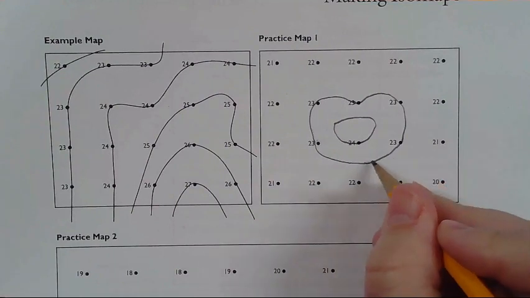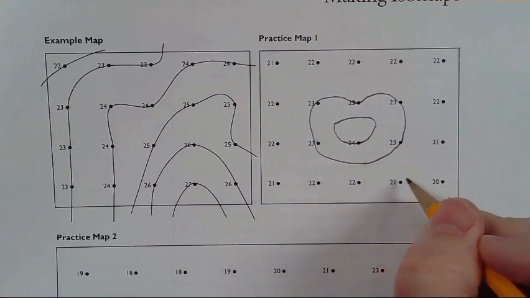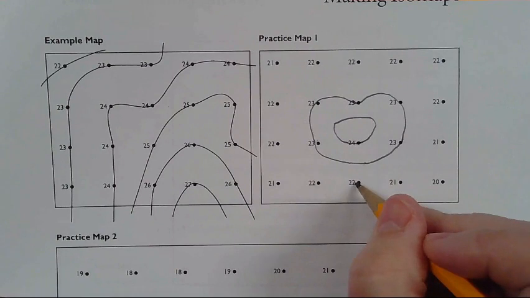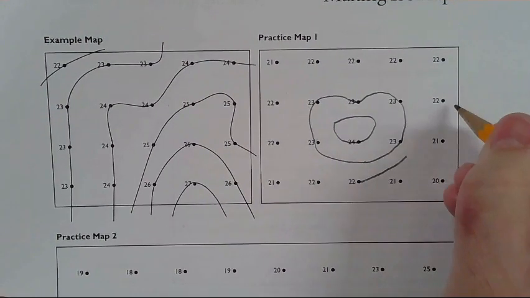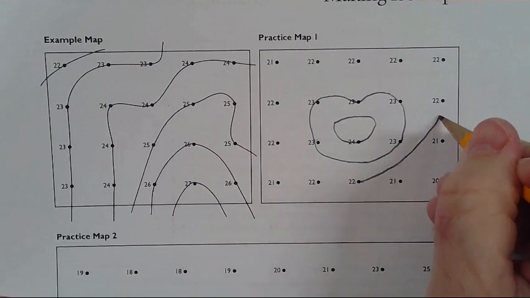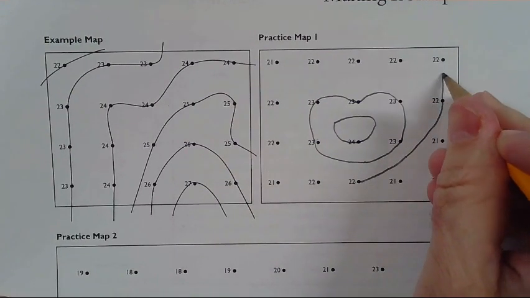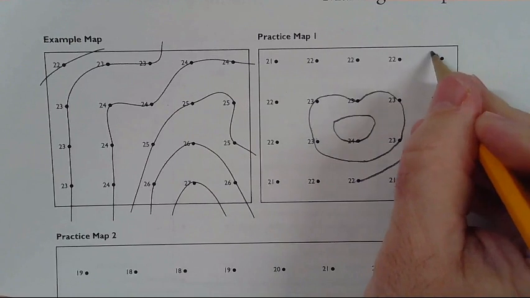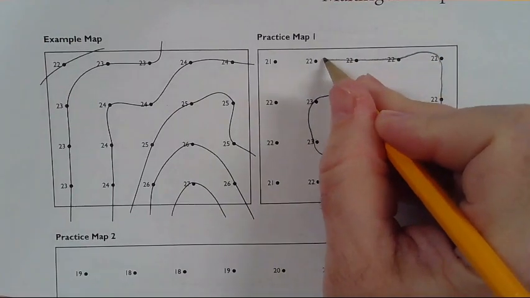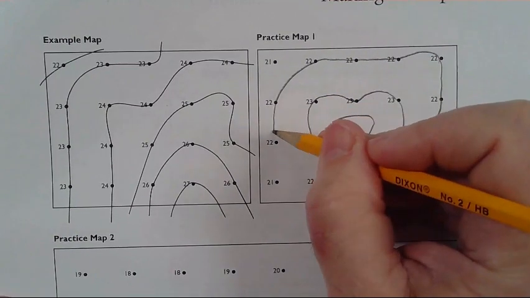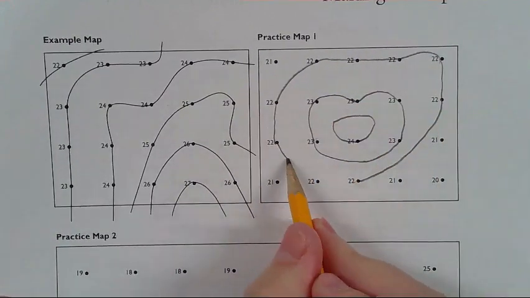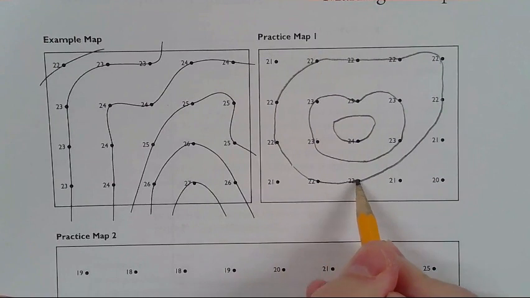As I'm drawing the line, I'm remembering that this line represents 22, and I'm keeping any 21s on the outside. So I see a 22 in front of me here. I'll draw that up there. See a 22 up there. Maybe curve down. I have a 22 here. I have a 22 here. A 22 here. And a 22 there.